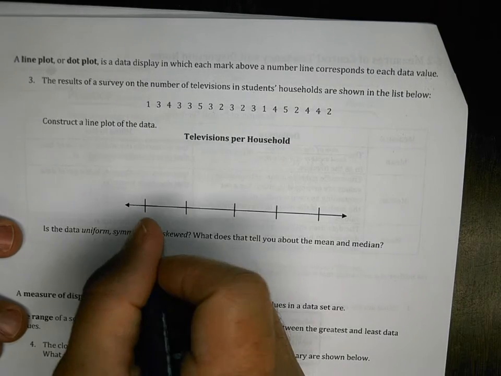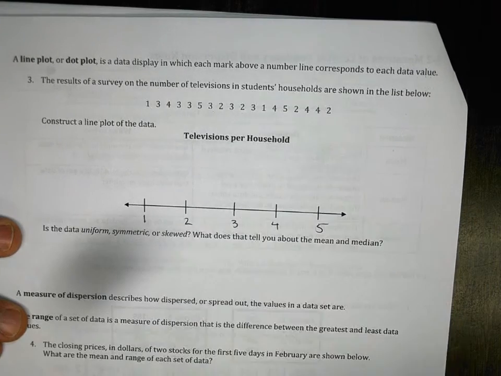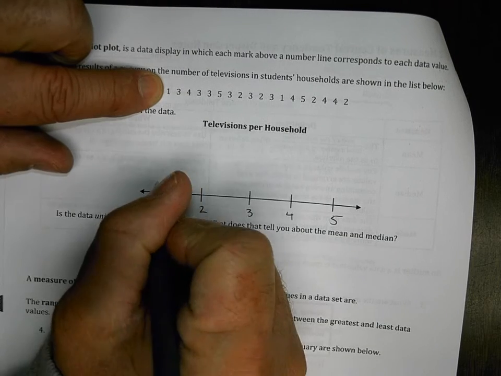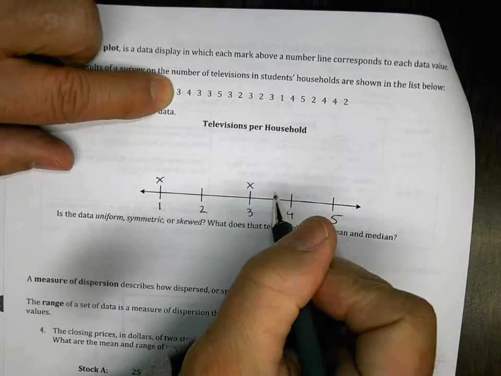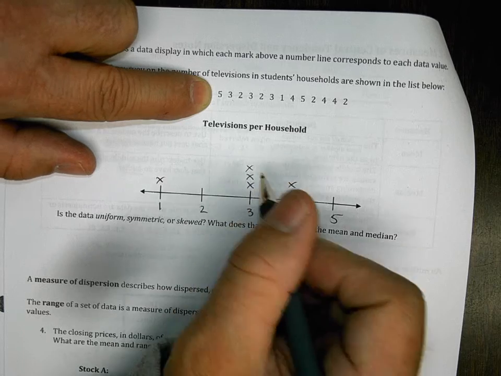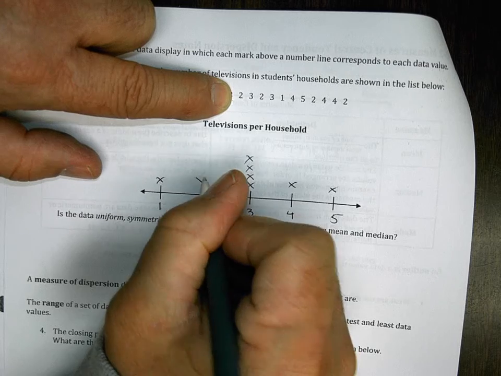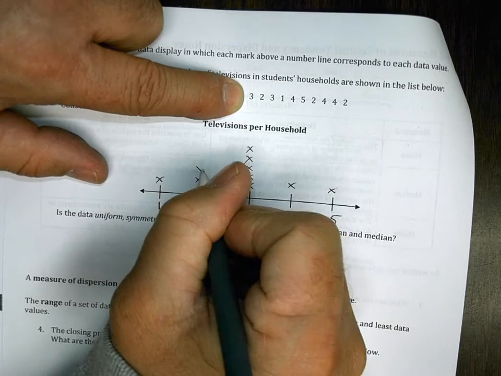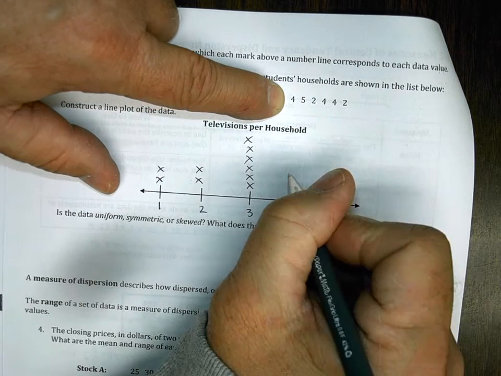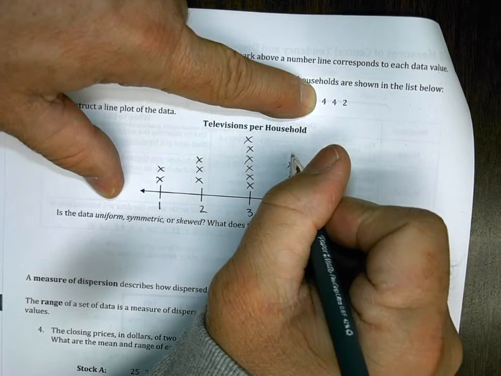So all we do is we go 1, 2, 3, 4, 5, all of our possible data, and then we just start here and we start making an X. 1, 3, 4, 3, 3, 5, 3, 2, 3, 2, 3, 1, 4, 5, 2, 4, 4, and 2.